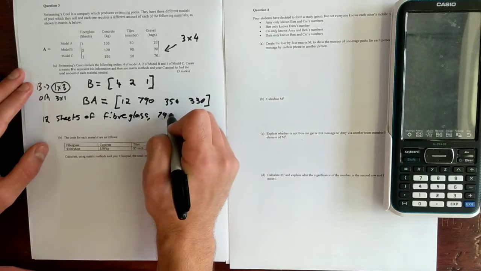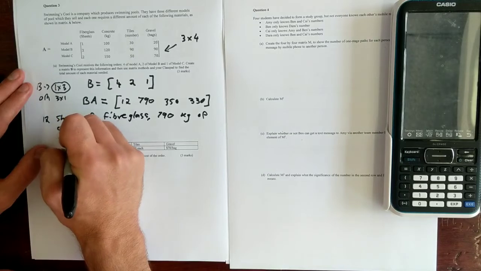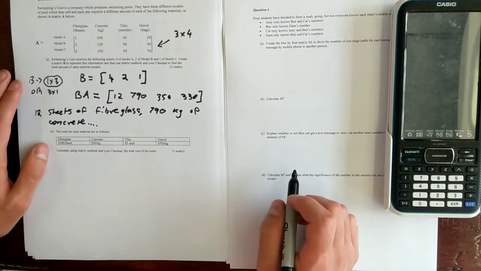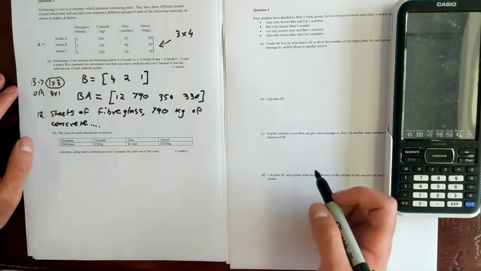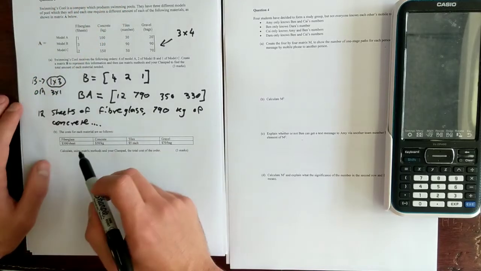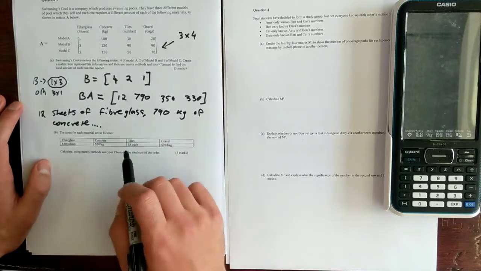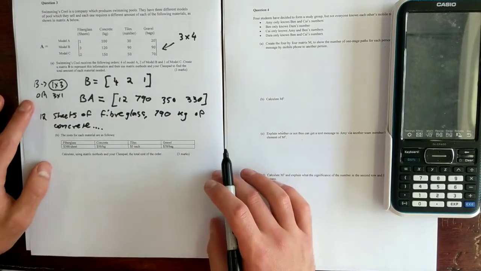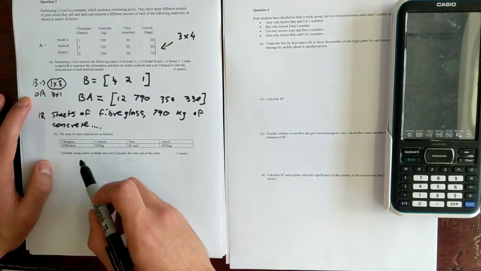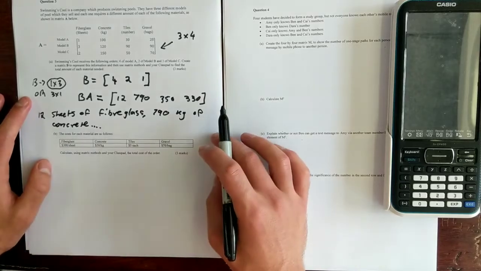I'm going to need 790 kilograms of concrete. And I'm not going to finish writing this answer because you understand what I'm doing, so etc. Question B, the cost of each material are as follows. $300 per sheet for fiberglass, $50 per kilo for concrete, $5 per tile, and $70 per bag of gravel. Calculate, using matrix methods and your class pad, the total cost of the order.